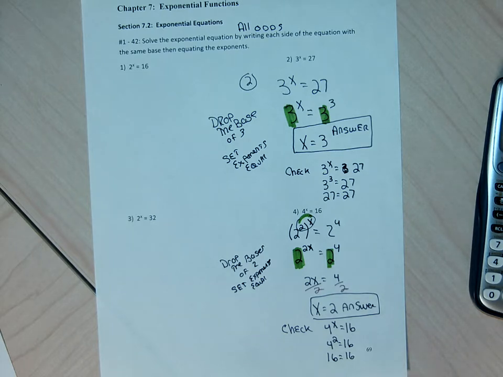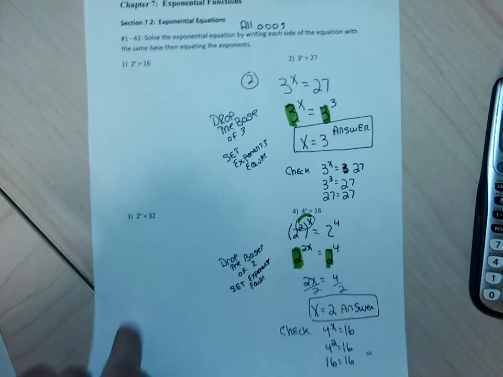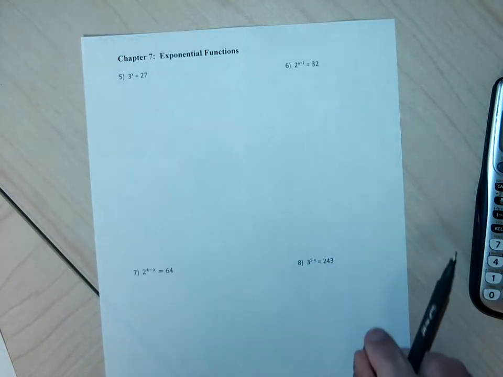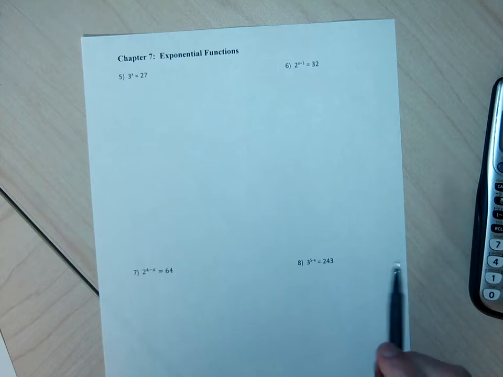So I'm going to be real consistent, and some of these problems you might be able to look at and just know what the answer is, and that's fine. All right, so I'm going to start with 6. You can work on 5 if you care to.